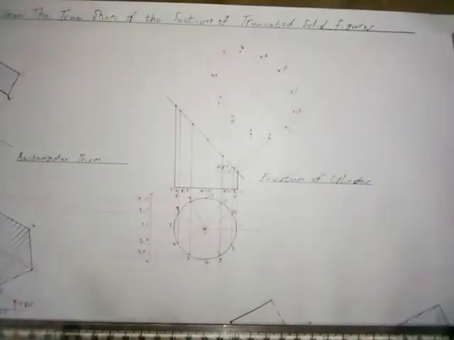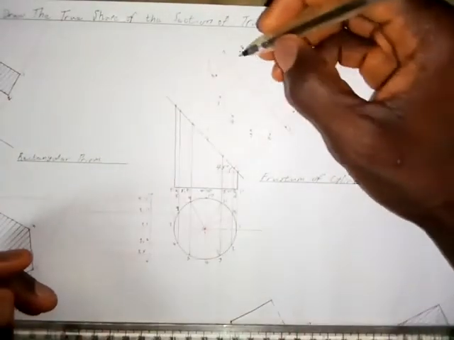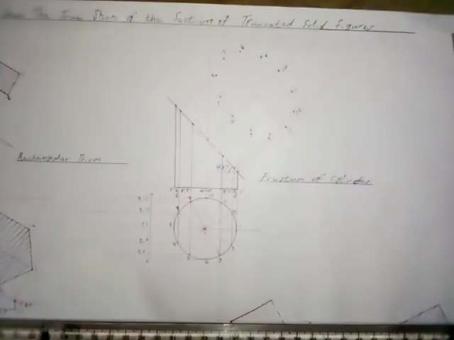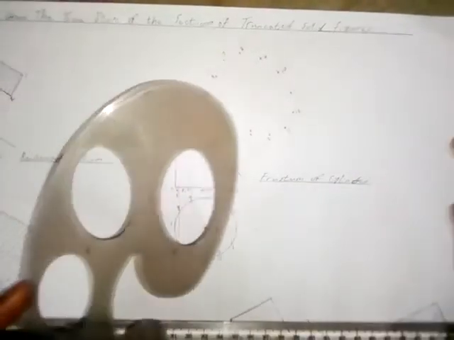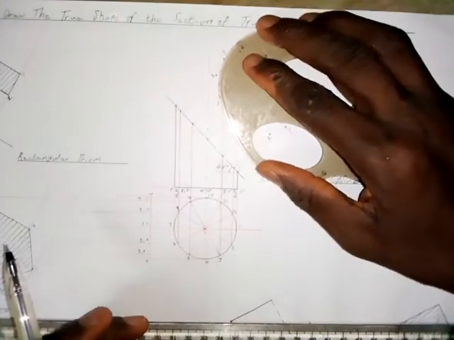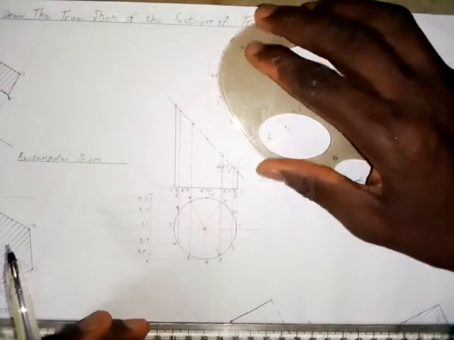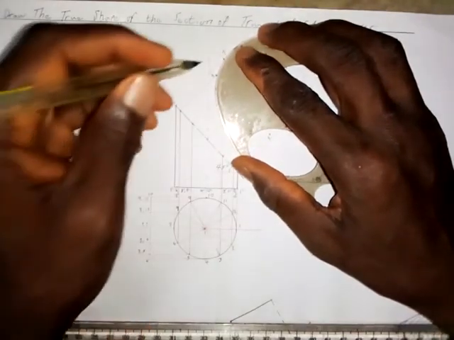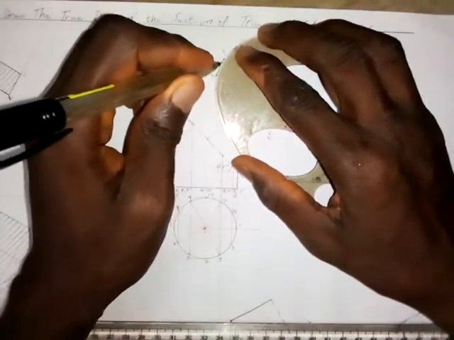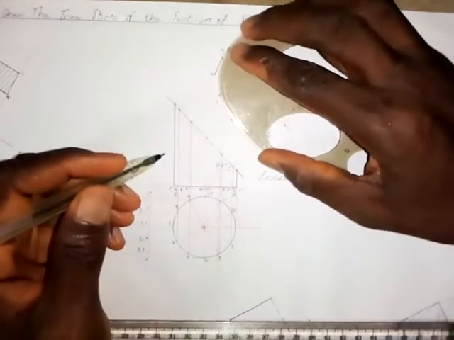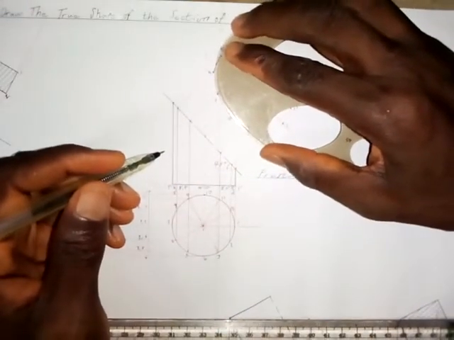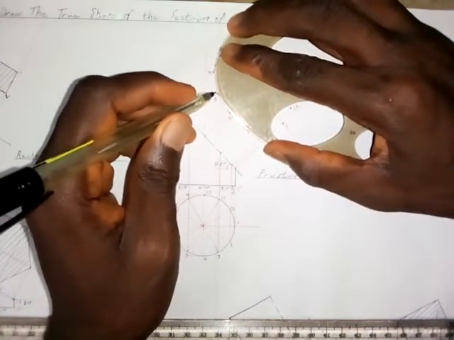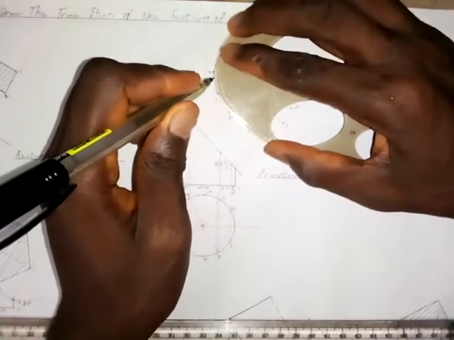Now we need to join the points together. Don't forget, point 7 is part of it, point 1 is part of it. So take your French curve and join the points together. I'm going to join it. I want you to see it. I believe you know how to use your French curve. If you don't know how to use it, you need to learn how to use the French curve to produce a perfect curve. So I'm joining it.